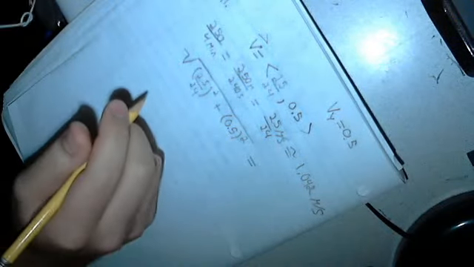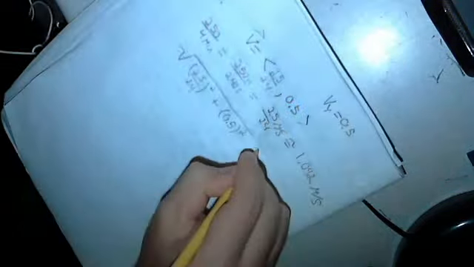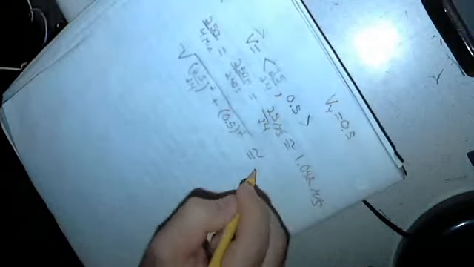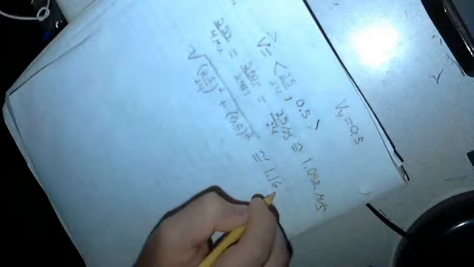So 0.5 squared, and at this point I'm going to use my calculator to tell you exactly what that is. I already calculated it, and you can do so as well. That's about 1.16 meters per second. And that is our answer.